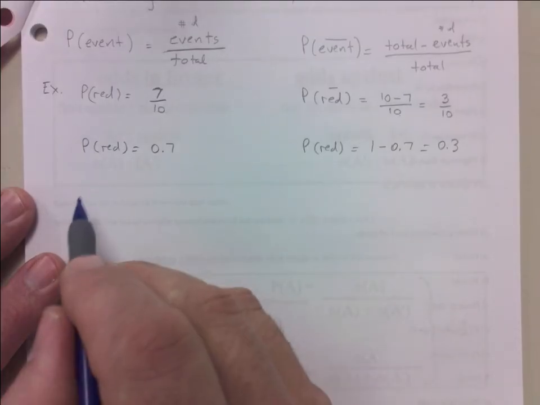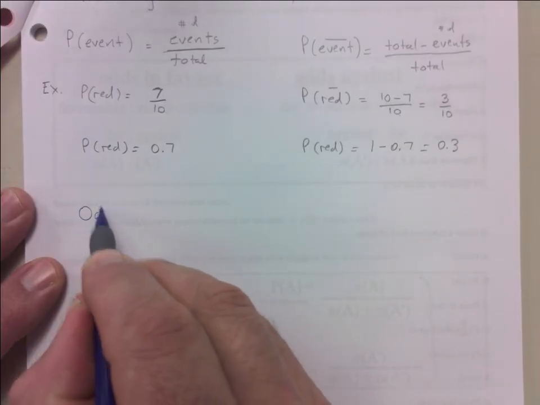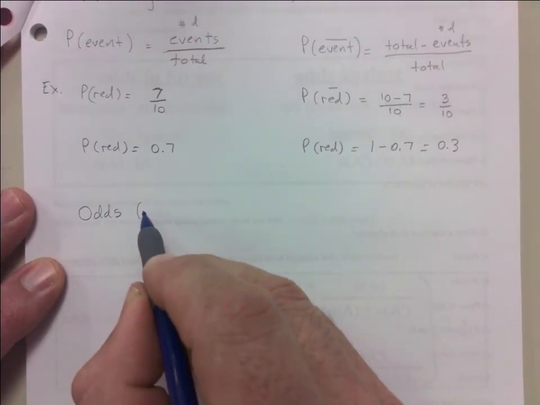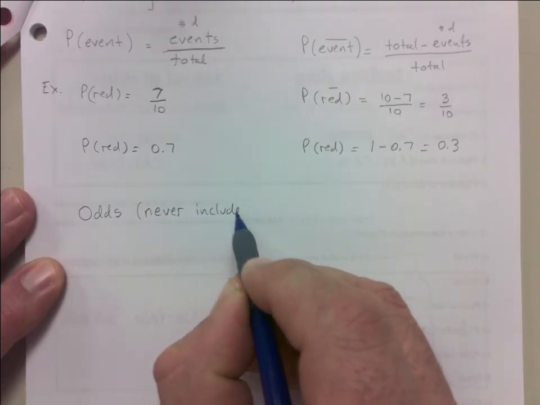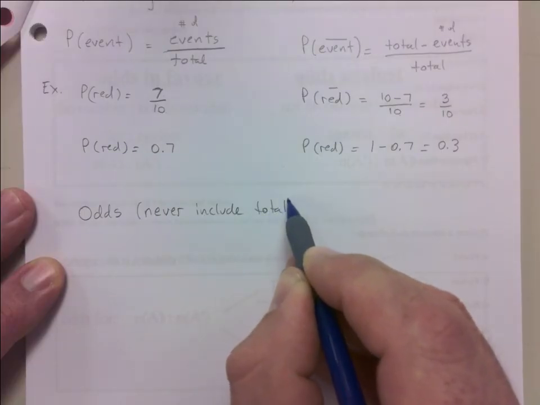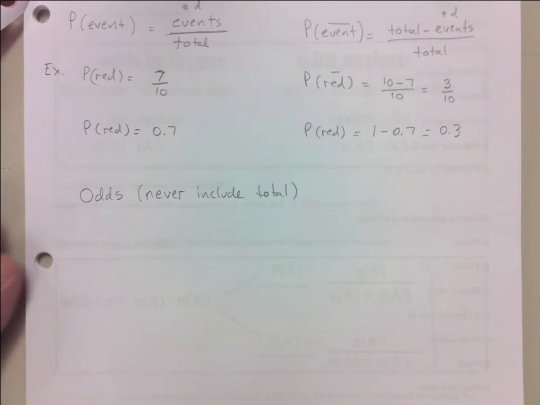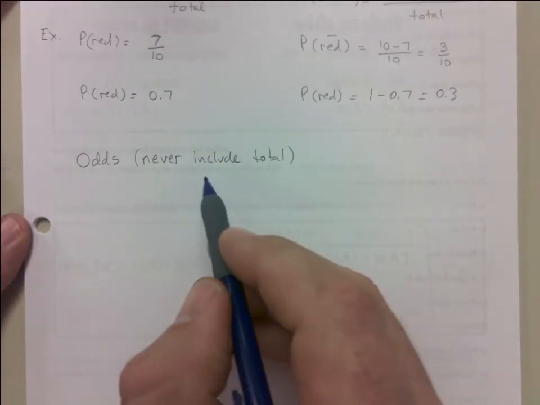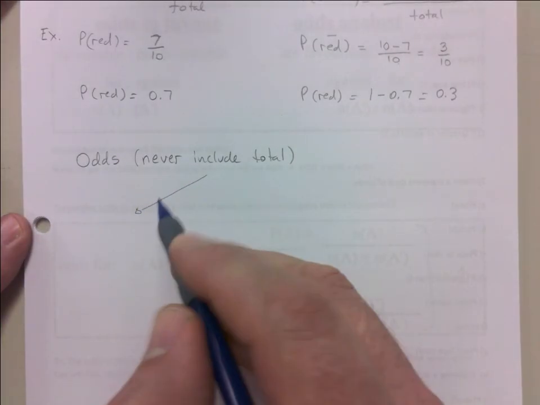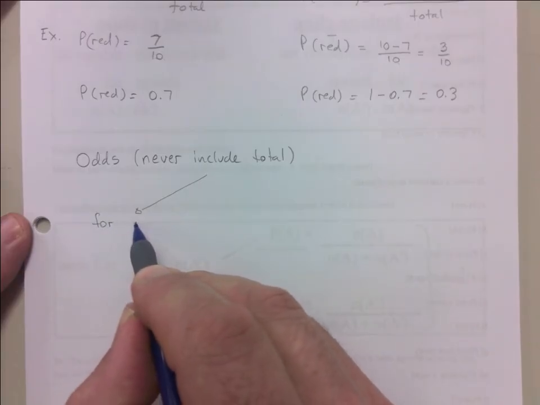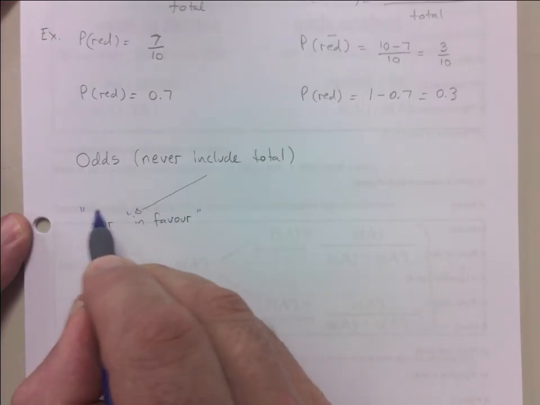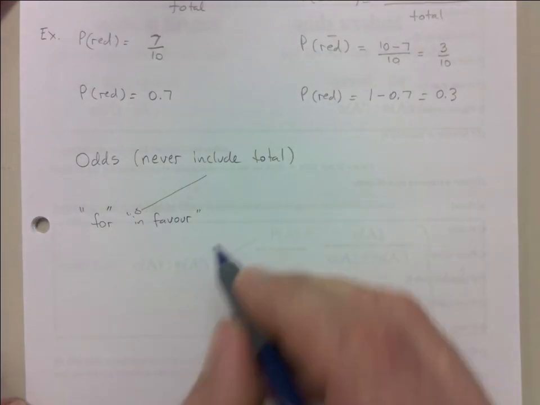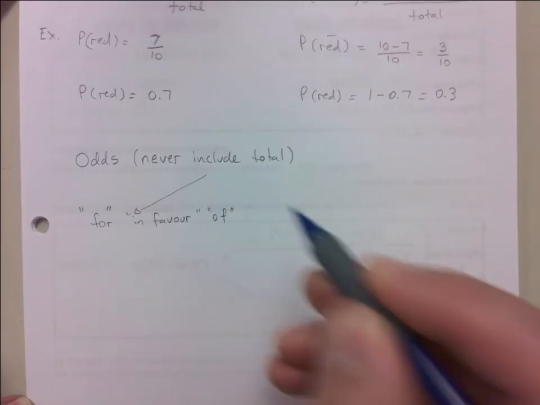When it comes to odds, you never include total. You're going to be able to find it out, but it shouldn't be in the odds per se. Okay, so when it's odds, you have in favor. Okay, 4 in favor. Sometimes it says the odds for something happening, that's another way. That means in favor.